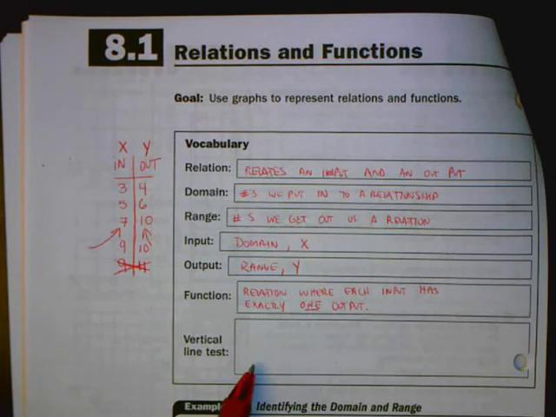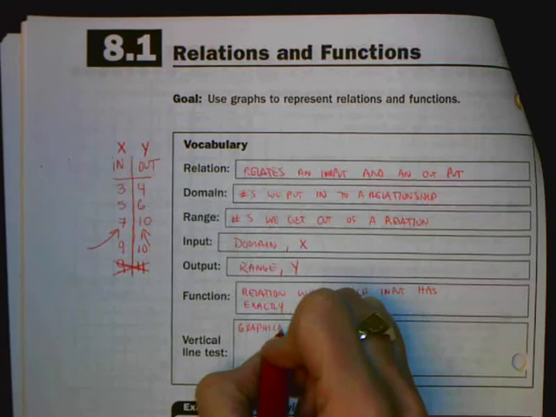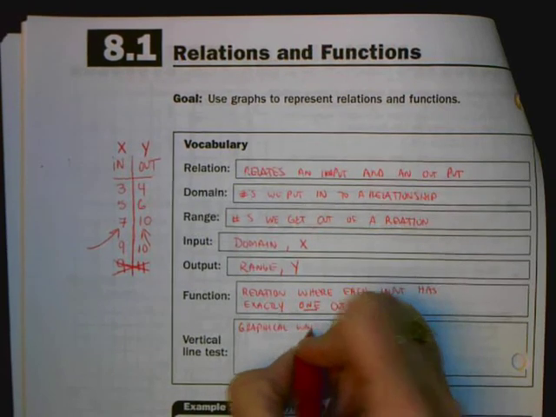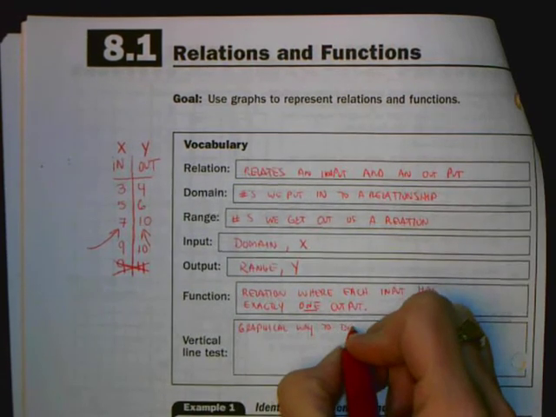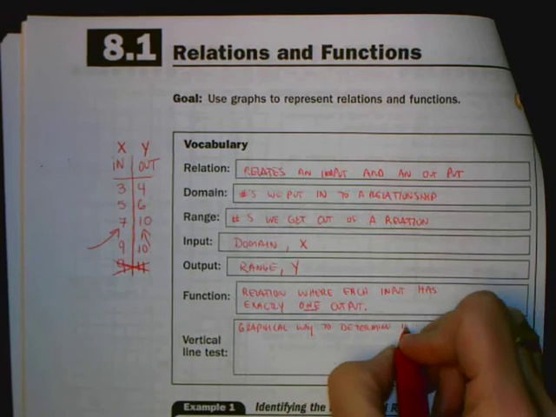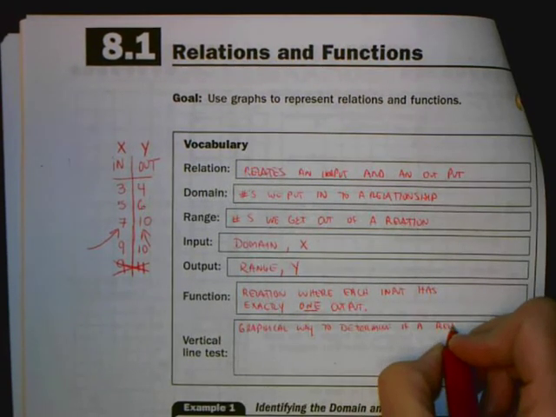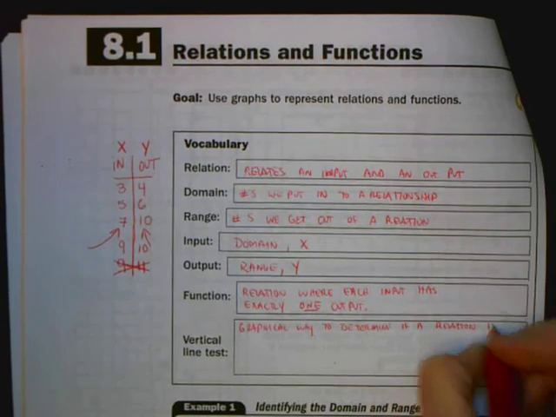We'll come back to this vertical line test when we start graphing these points in a little bit. But the vertical line test is a graphical way to determine if a relation is a function.